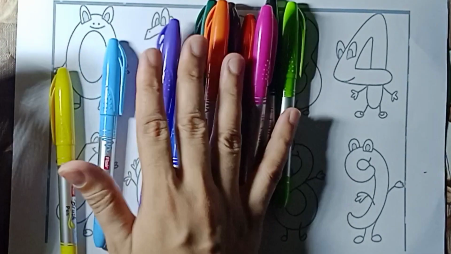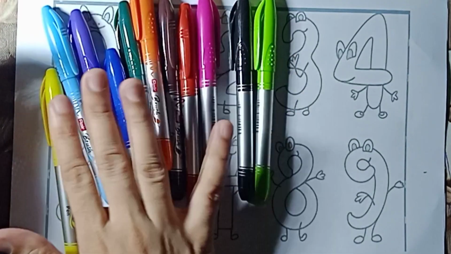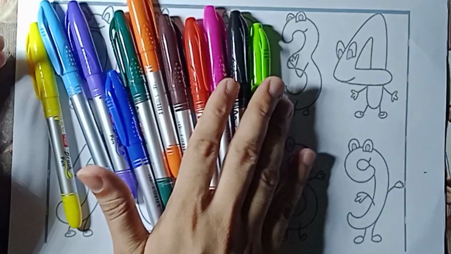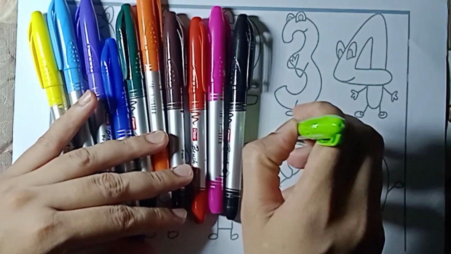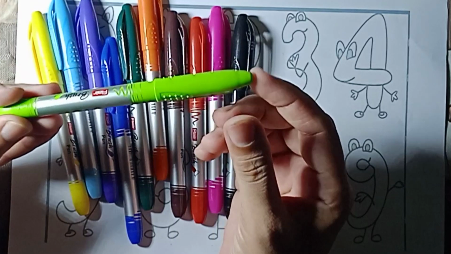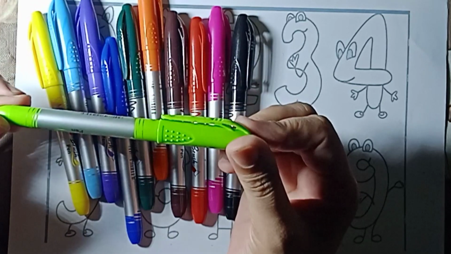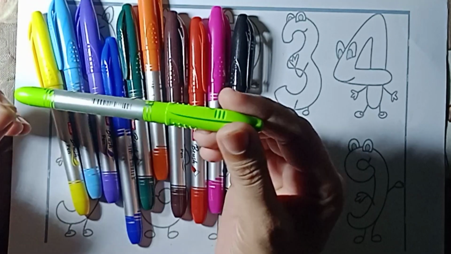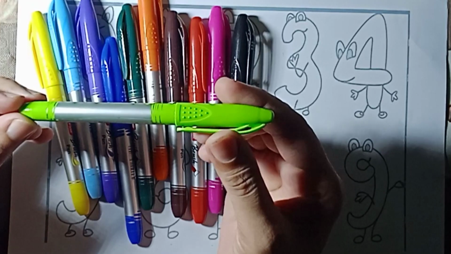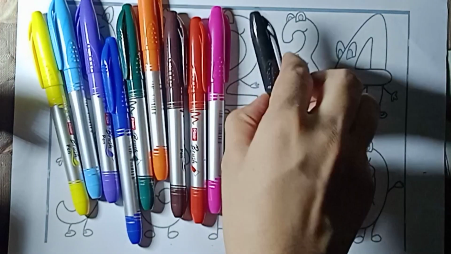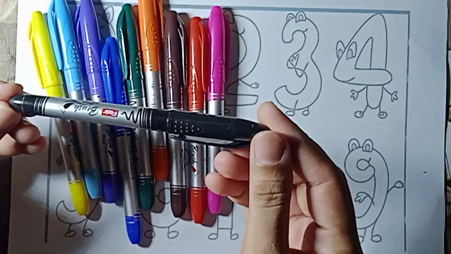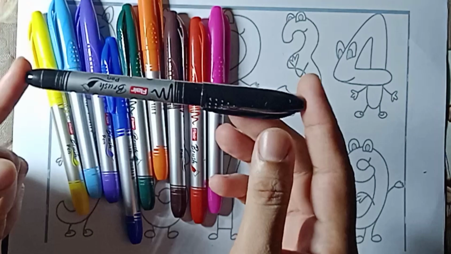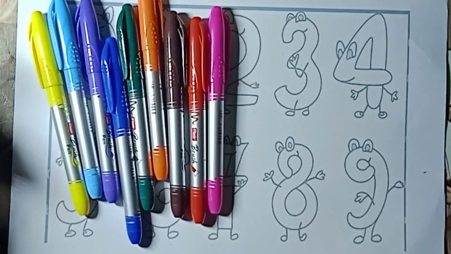So kids, first we will learn here colors name. So let's start it. What color is it? It's a light green color. Say light green color. Black color. Repeat after me. Black color.